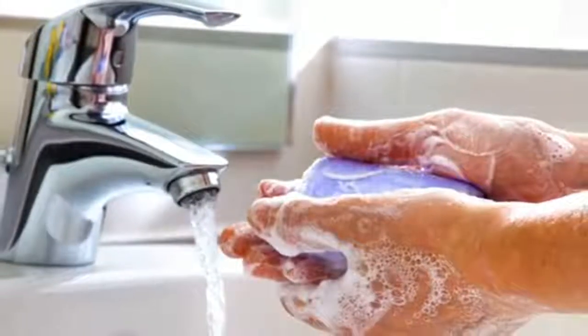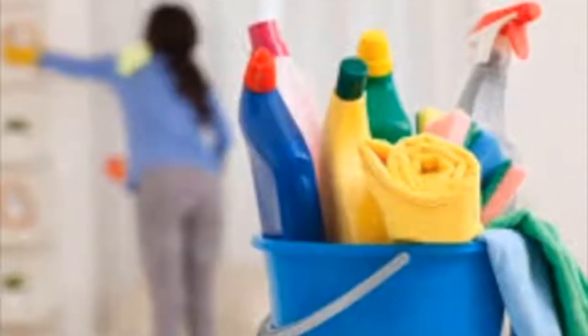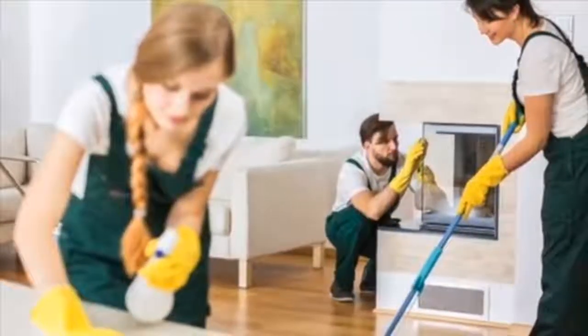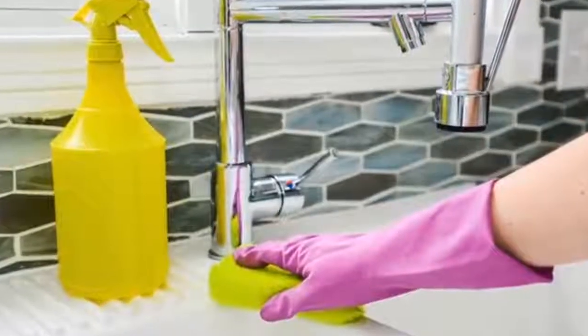Wash your hands often with soap and water. Clean the affected person's environment daily with household cleaners. And finally, immediately clean and sanitize any surfaces that have infected body fluids on them.